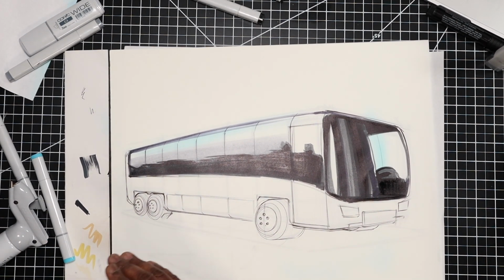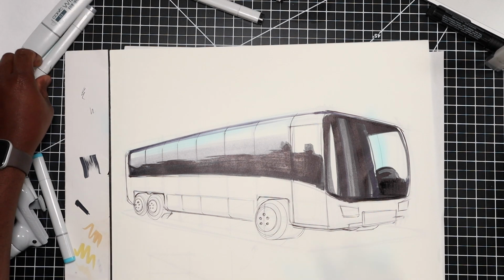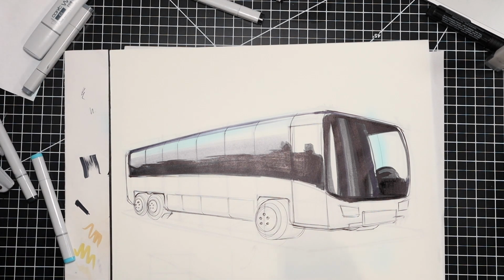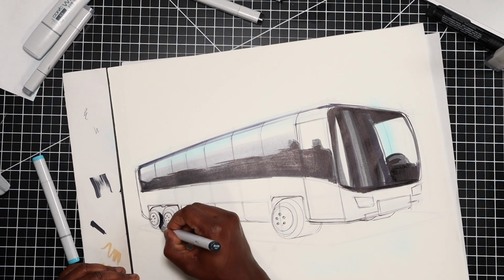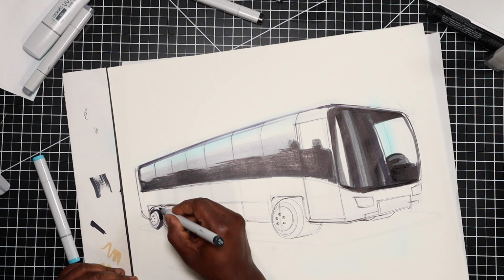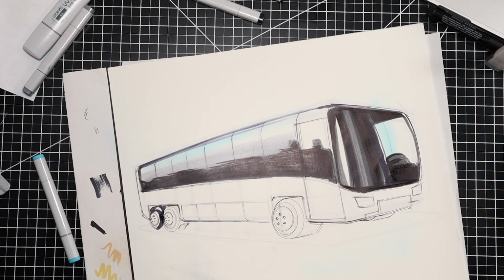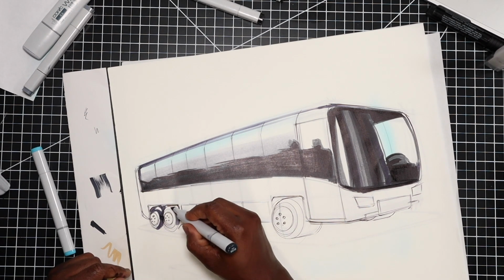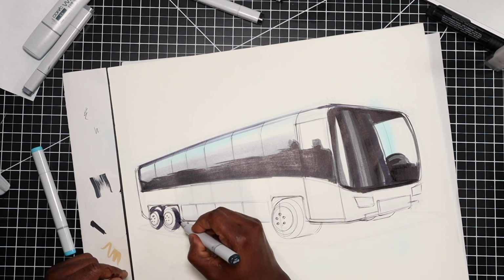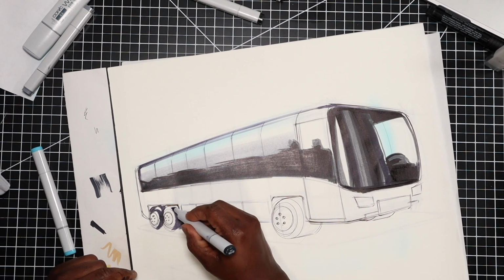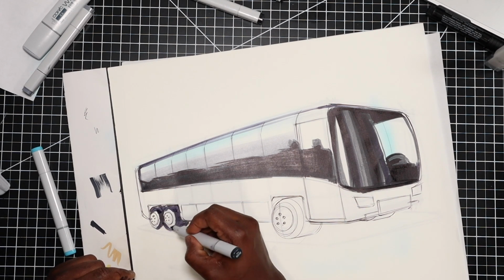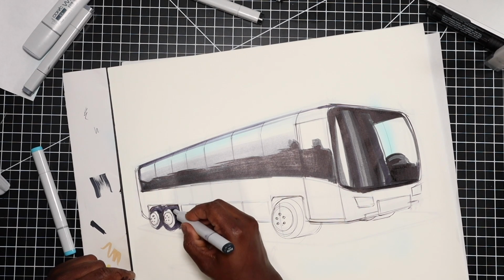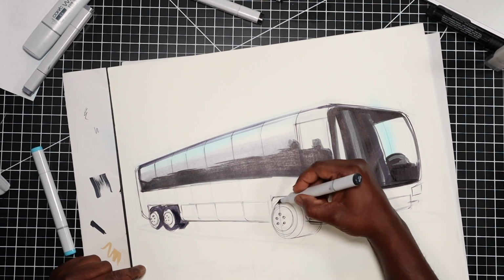Okay, so we got the hard part done, got the main body. Now let's get the wheels. And you know what? I'm just going to keep going with this blue-violet because I kind of like it. So we'll use this for wheels, and then we'll use black where we need to. I just like that it's a bit bluish and not a pure black. Okay, so with this, you can shade the underside like so, just kind of block it in, because we can add our marker where we need.